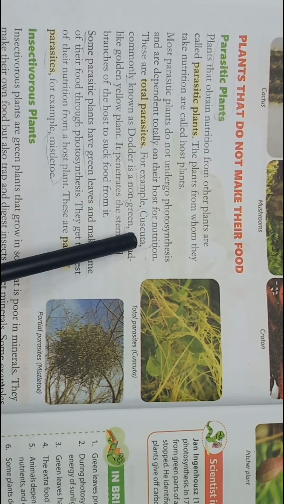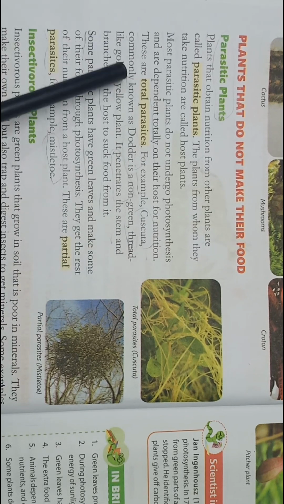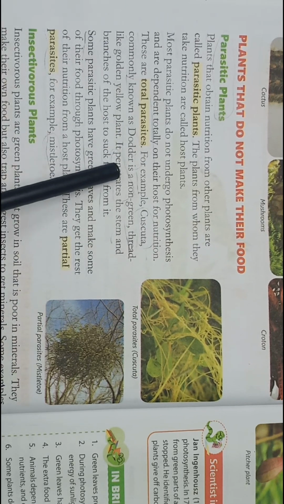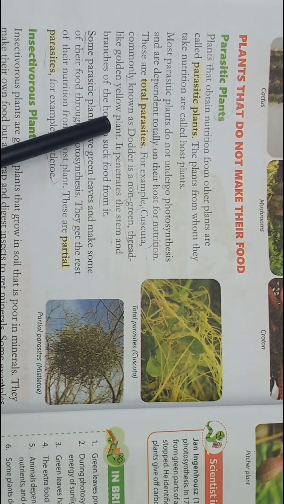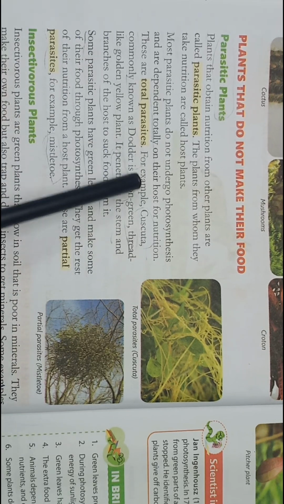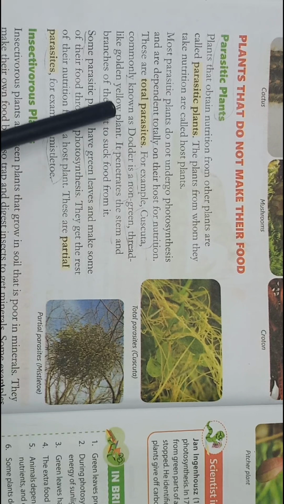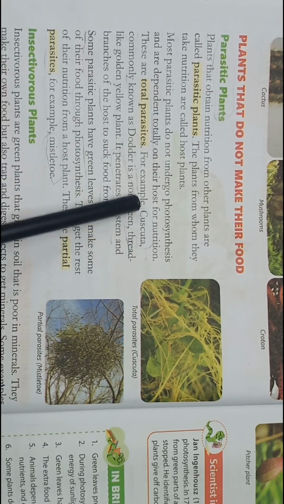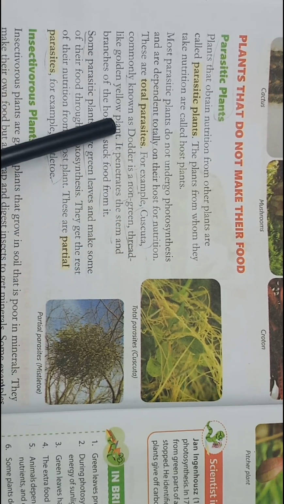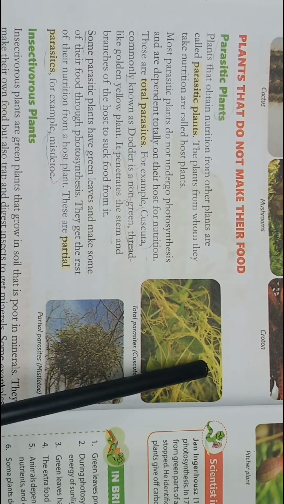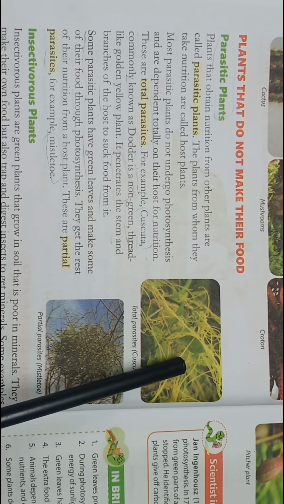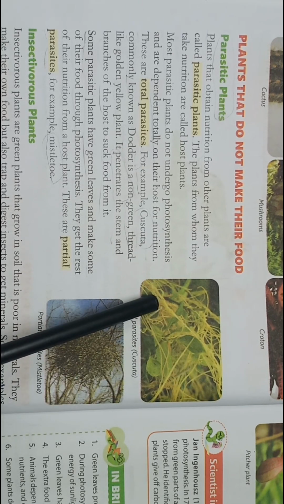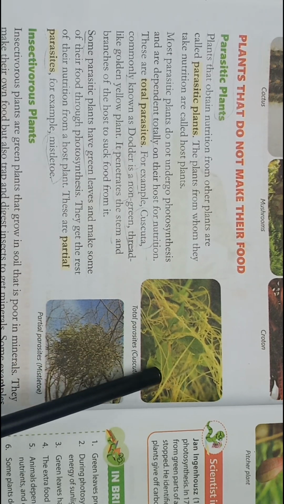For example, cuscuta, commonly known as dodder, is a non-green, thread-like, golden yellow plant. Look here, this is the thread-like golden yellow plant. It is totally dependent on the host plant.